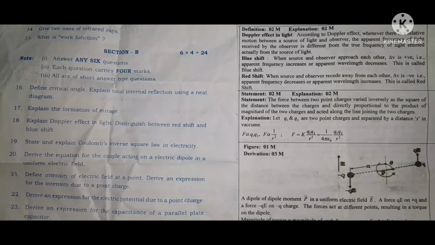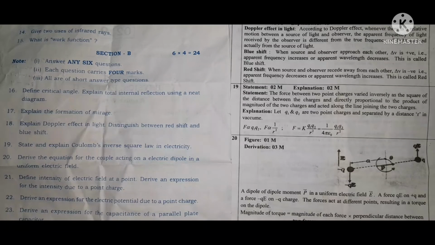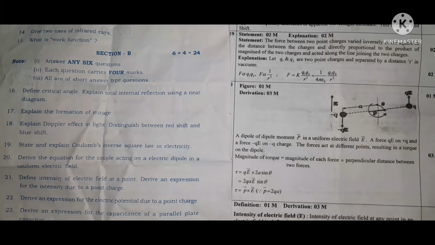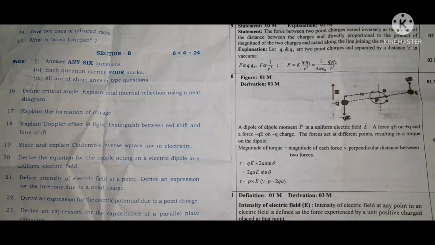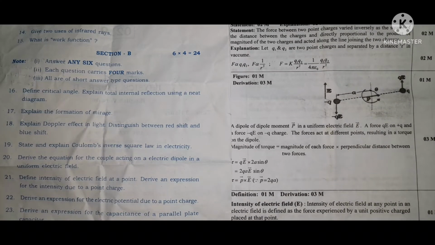Next, question number 21. Define intensity of electric field at a point, and derive an expression for the intensity due to a point charge. Simple question. For the definition it will be 1 mark: defined as the force experienced by the unit positive charge placed at that point. Derivation will be 3 marks. Simple derivation you can write.